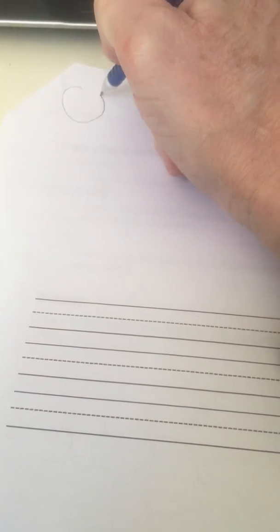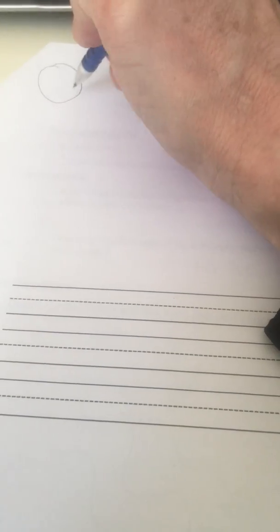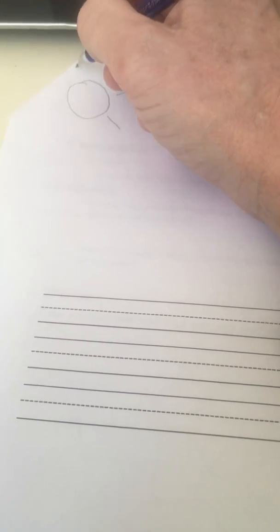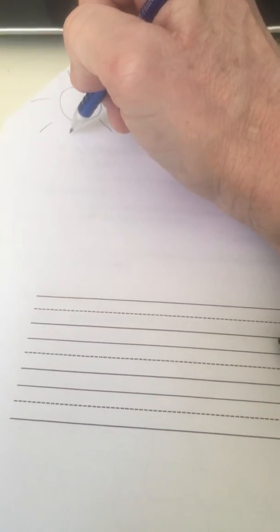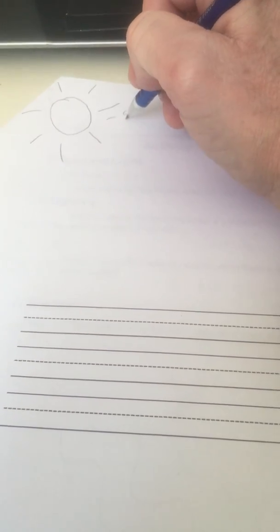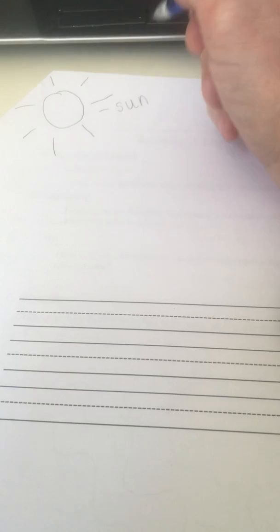The light process always starts with a light source. And what is the biggest light source on Earth? You know it. Say it loud. That's right, it is the sun. So in the upper left-hand corner, we're going to make a sun. It's really a composite shape, a circle with some rays. And we always label our pictures in science. So, sun, there you go.